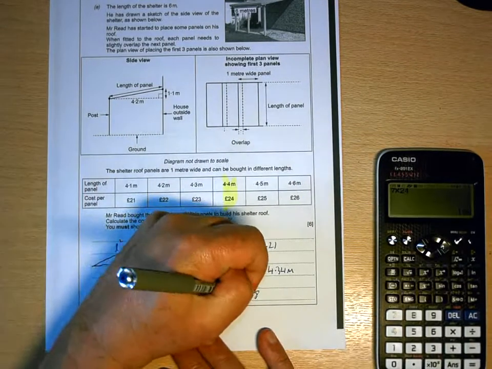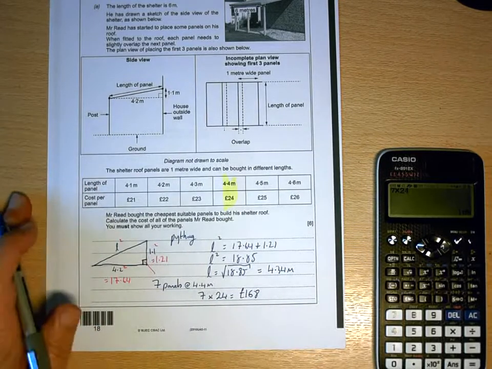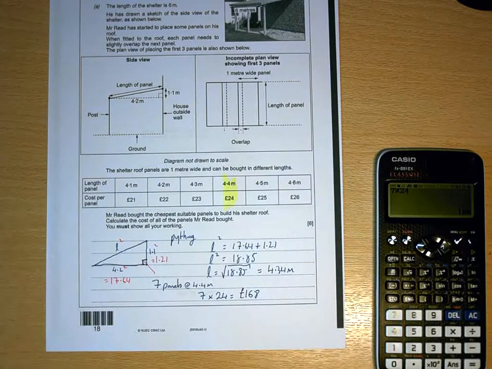So it breaks down to a really straightforward piece of maths. It's a Pythag question where you're trying to find the longest side. So you add the squares and square root, and then you've got to relate that back to the information in the question.